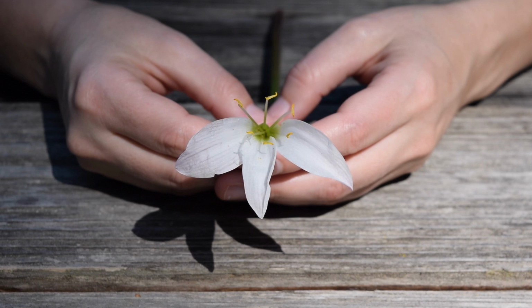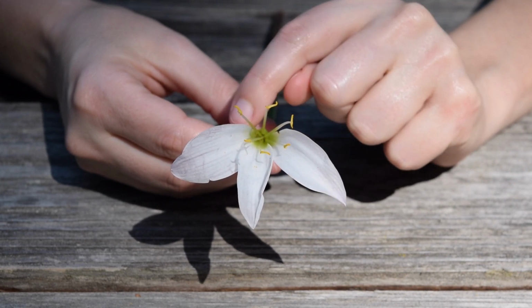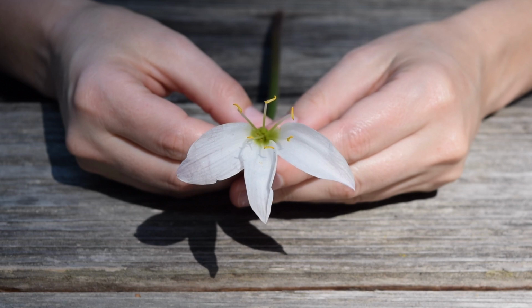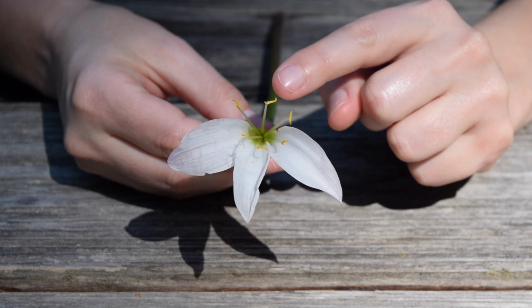The remaining parts of the flower are for reproduction. Let's talk about the stamens first. So the stamens are the male part of the flower, and they are these guys right here. I've peeled back some of the petals so that we can see them better. And they are the ones with the yellow tips.